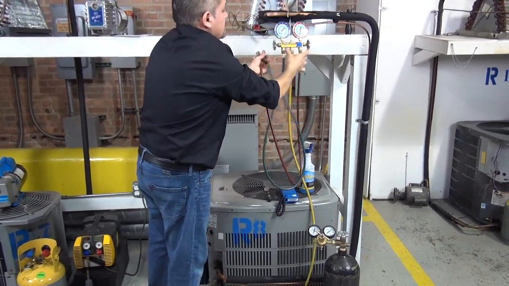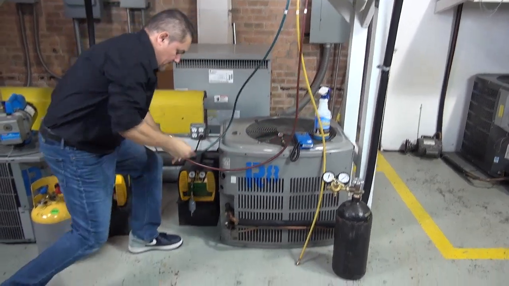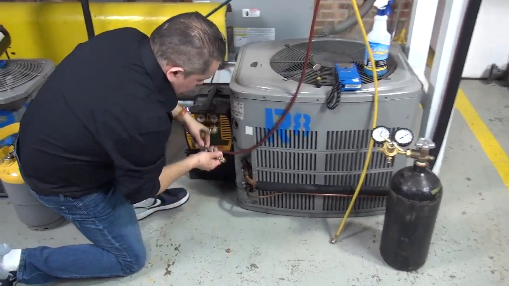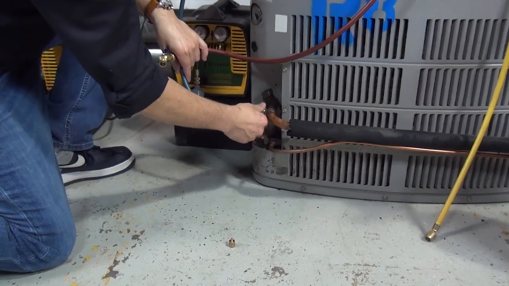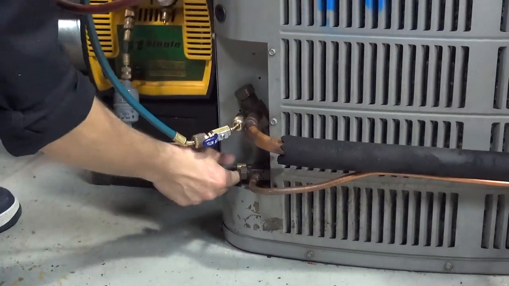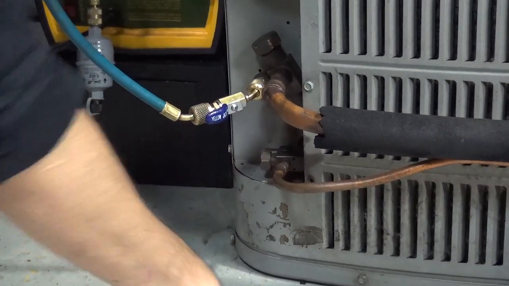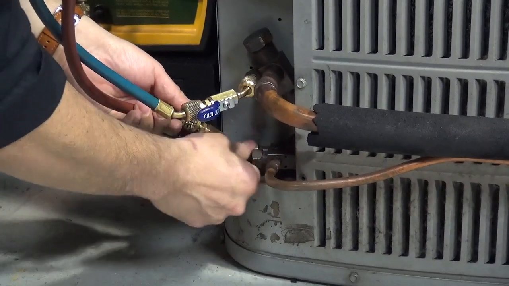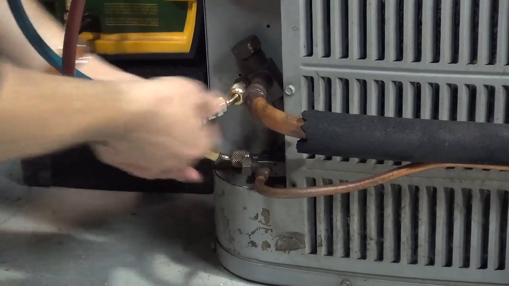There we go. That's good enough. And then let's connect my low side into the low side of the system, and the high side into the high side of the system. Just like that.